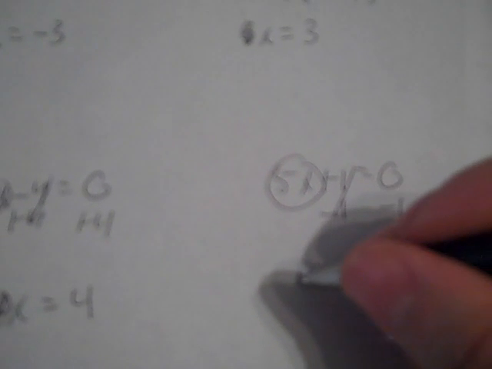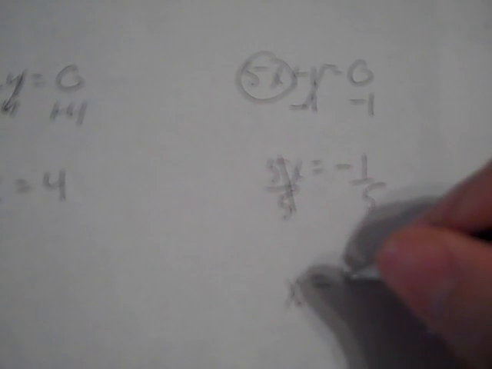The next F, 5x plus 1 equals 0. So 5x equals negative 1. I need to divide by 5. And you can leave that negative 1/5, or you can divide it, and it's negative 0.2. Either answer is okay.